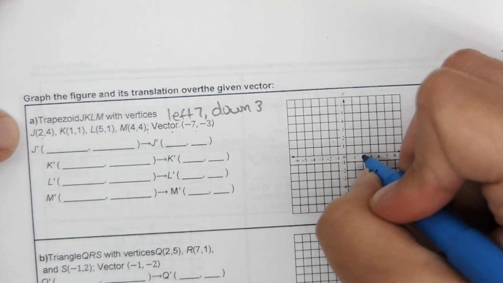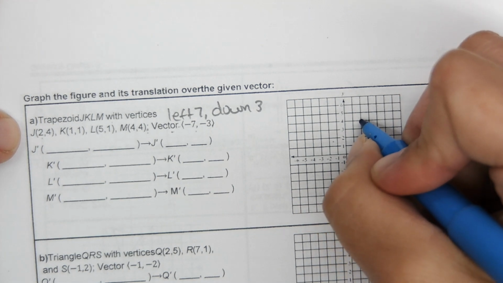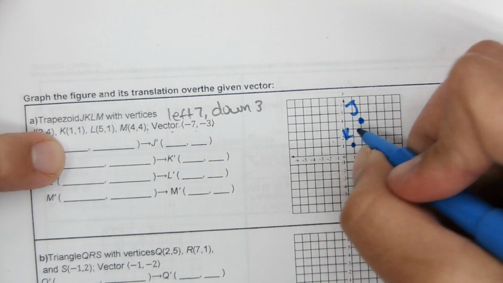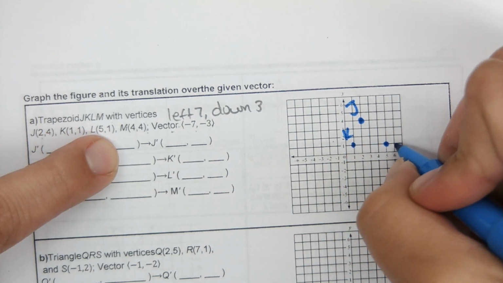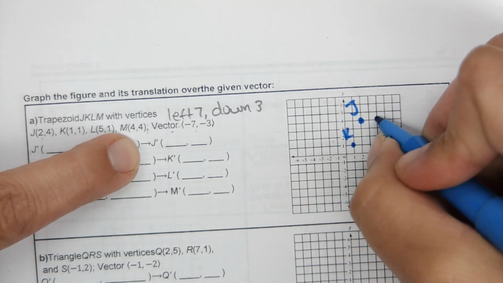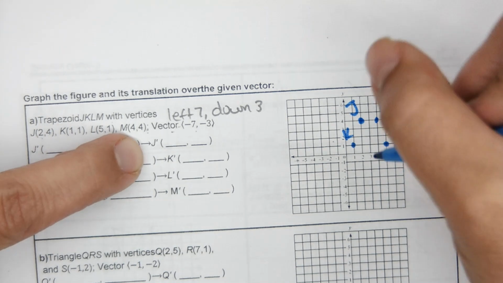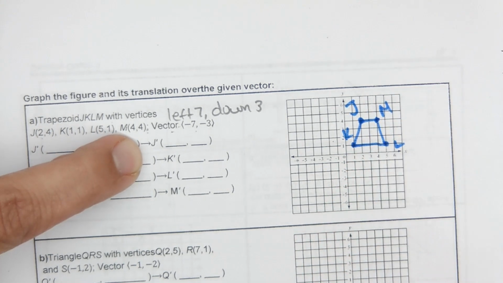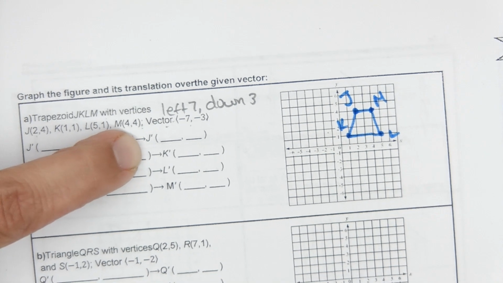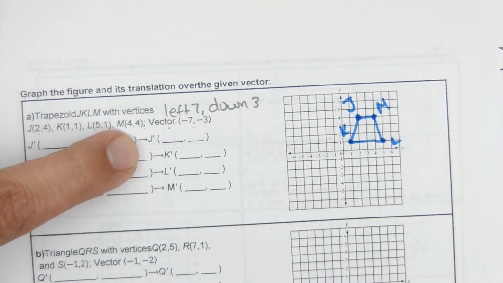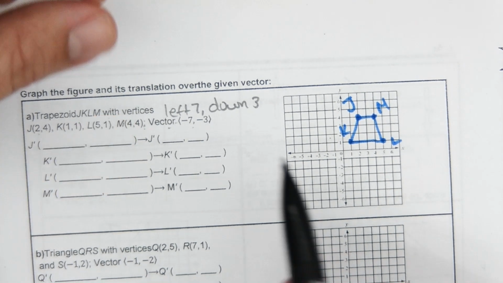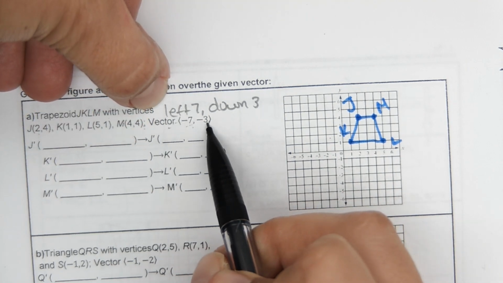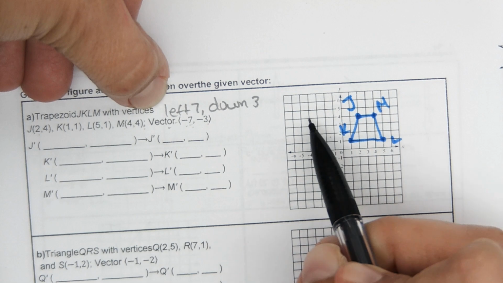So the pre-image, J is at 2, 4. K at 1, 1. L 5, 1. M 4, 4. And connect the dots. Okay, and then the vector is negative 7, negative 3. So for each point, I'm going to move it to the left 7, down 3.